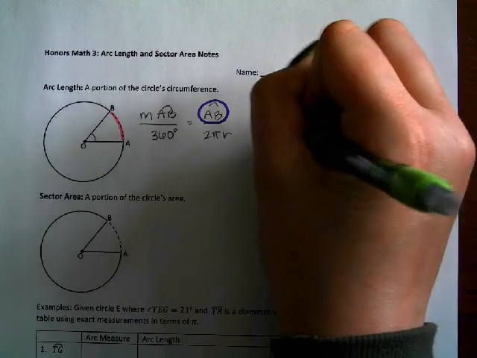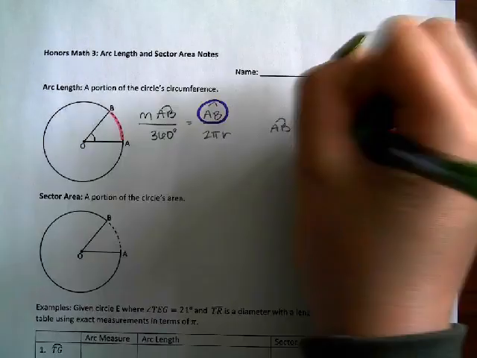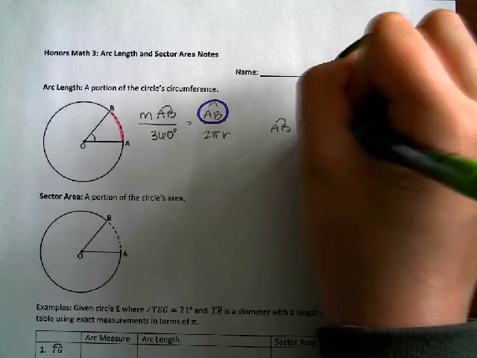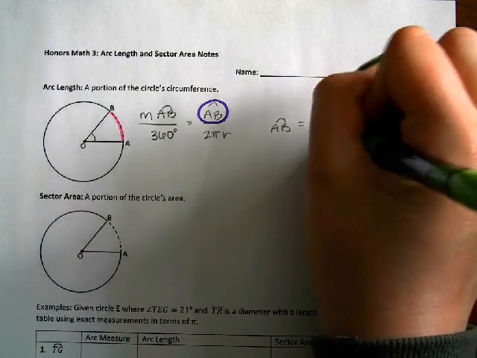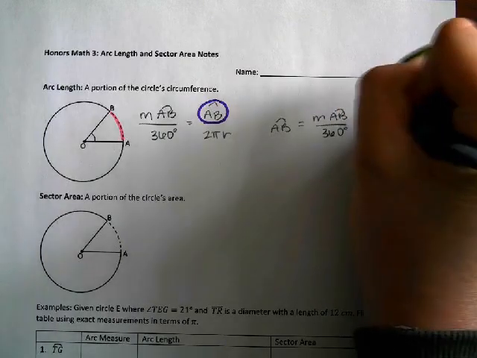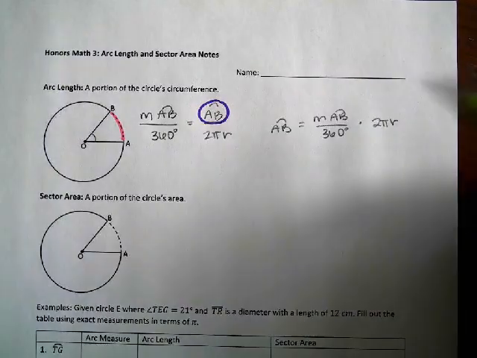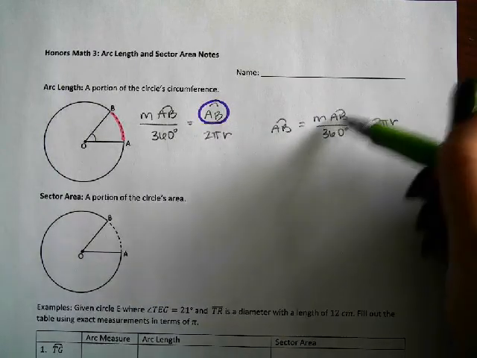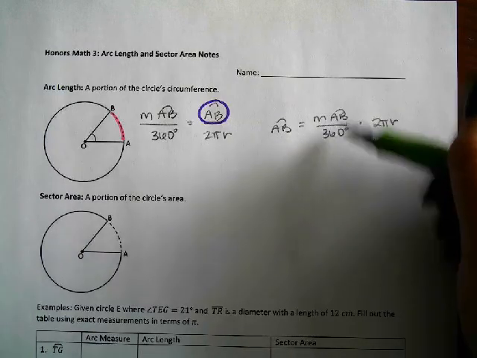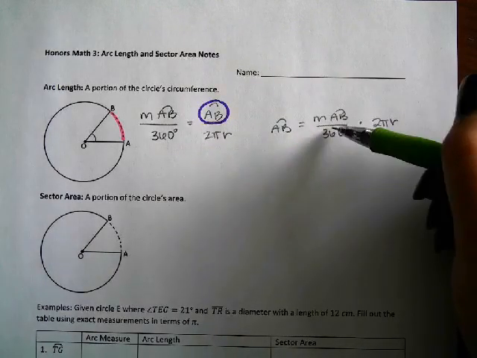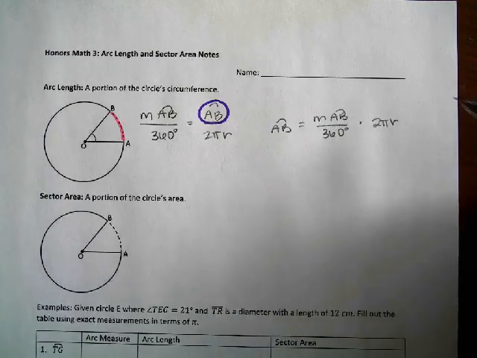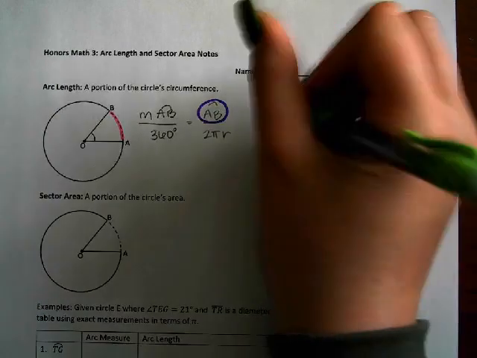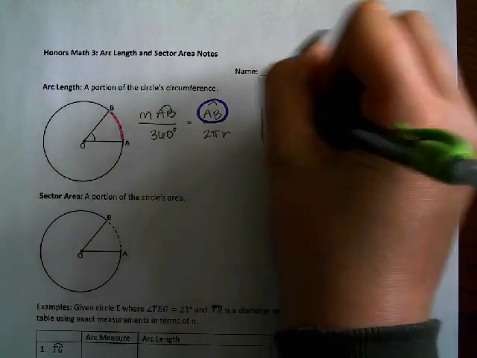So I'm going to say the length of the arc from A to B is the measure of the angle of the arc divided by 360 multiplied by 2 pi r. So it's basically saying what's the percentage of the circle you're talking about, so the angle out of 360, what percentage of the whole circle are you talking about, multiplied by the length of the whole circle. So what portion of the whole circle are we talking about? That is the formula.